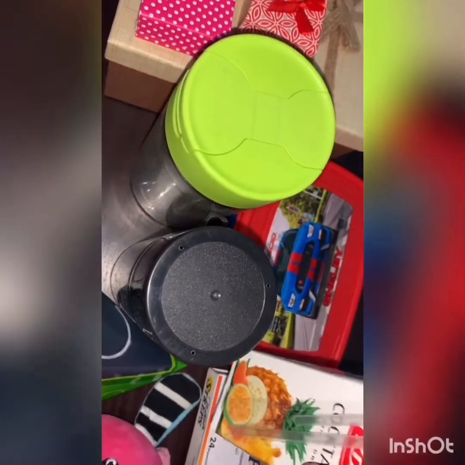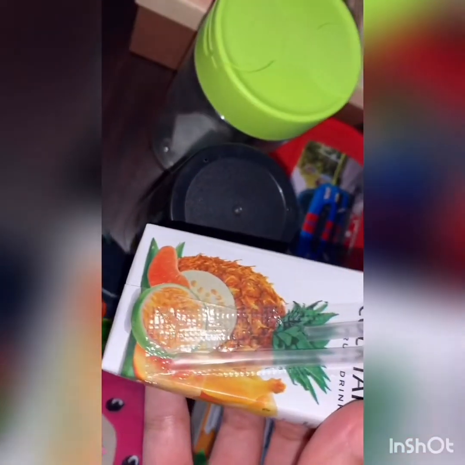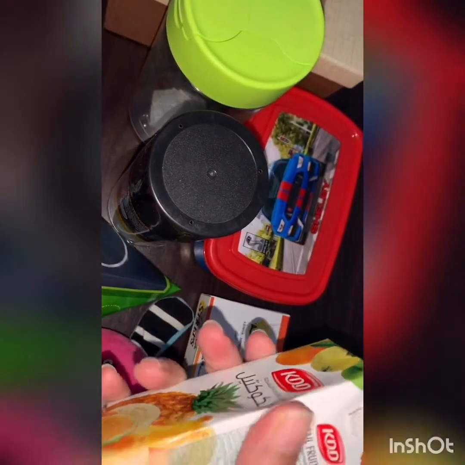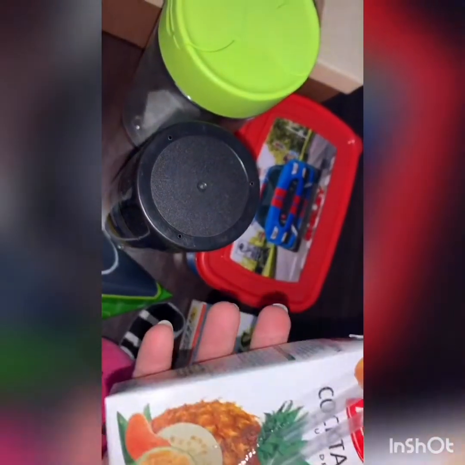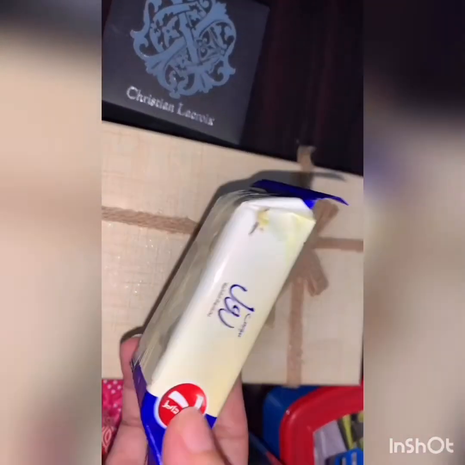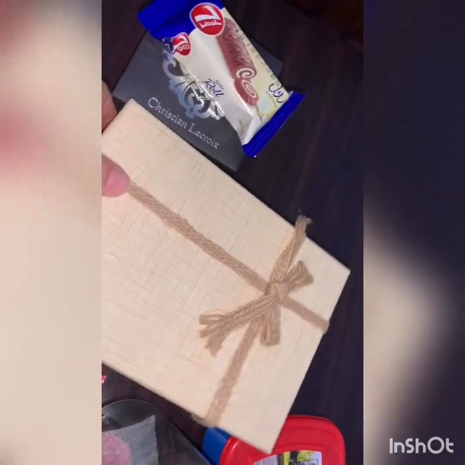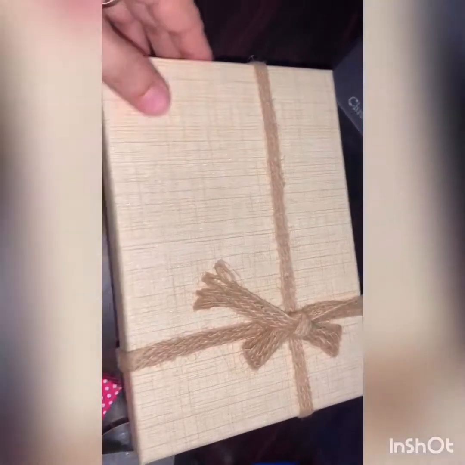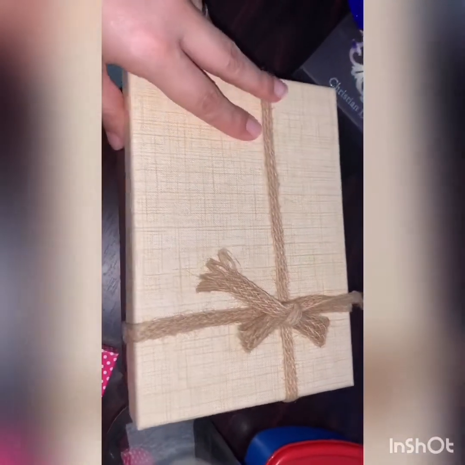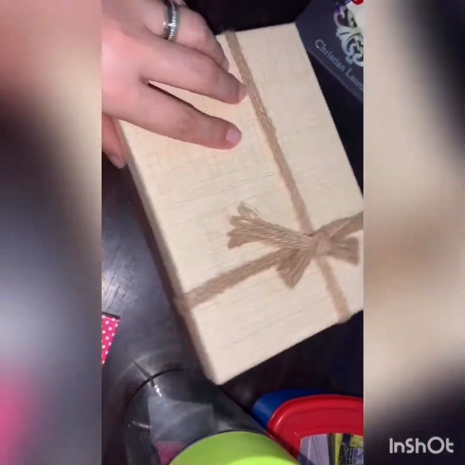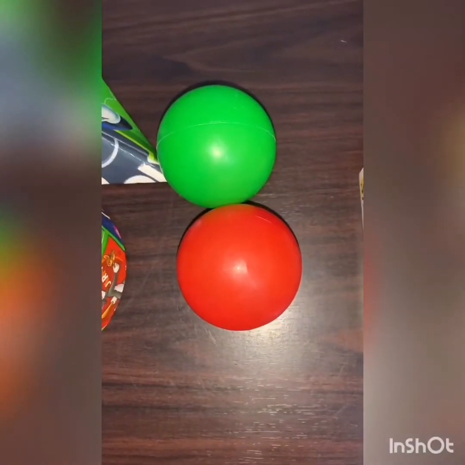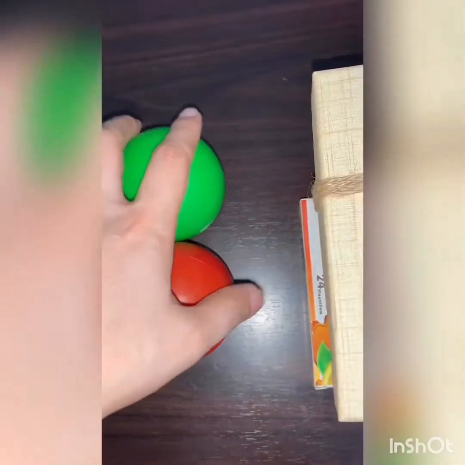Not only this has rectangular prism. If we have a look here, our juice has the same shape of rectangular prism. Not only the juice, this small cake also, what's its shape? Yes, rectangular prism. And this box also, what's its shape? Yes, rectangular prism.